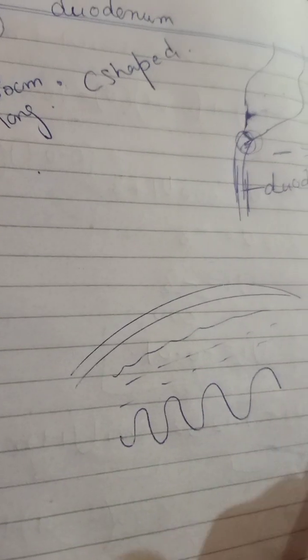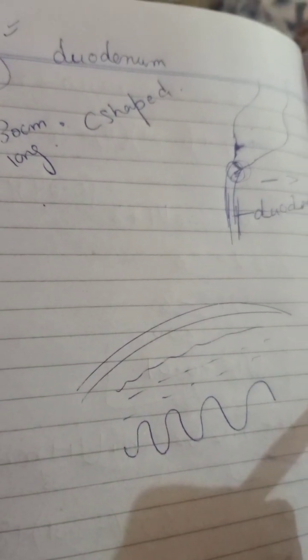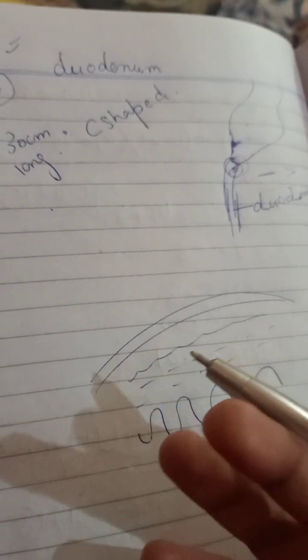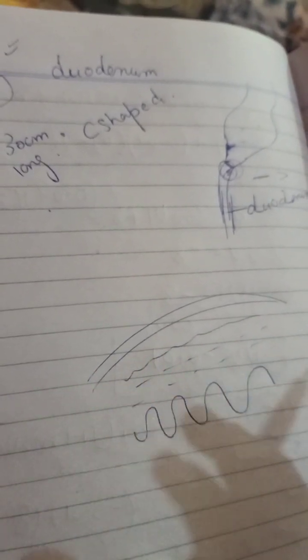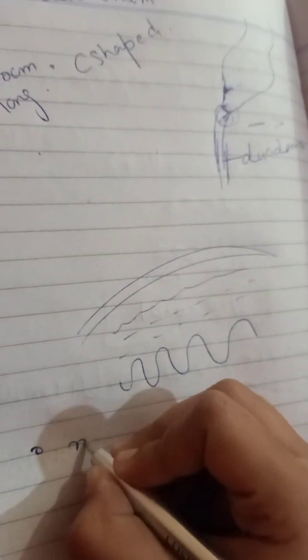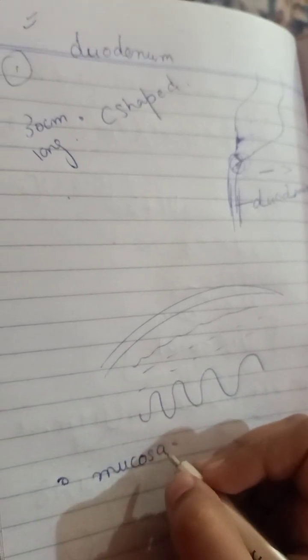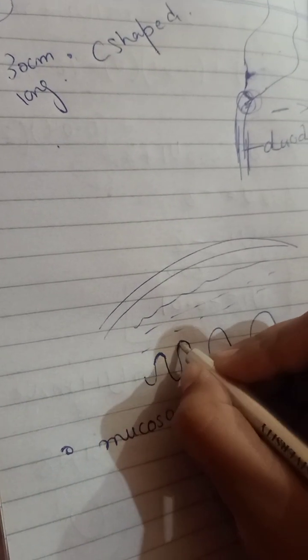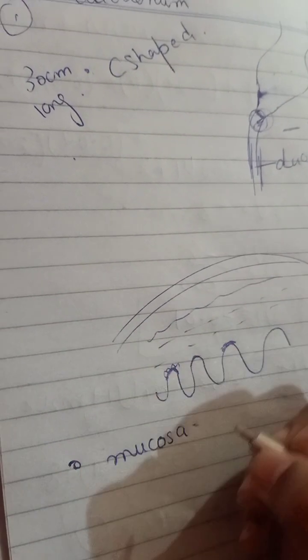In the mucosa, the cells are different, with a little bit of change. Their enzymes are different in the small intestine as compared to the stomach, and the pH is different too. So let's talk about the mucosa, which is the first layer. In the mucosa you can see the villi. Here the villi are present, a brush border like structure.